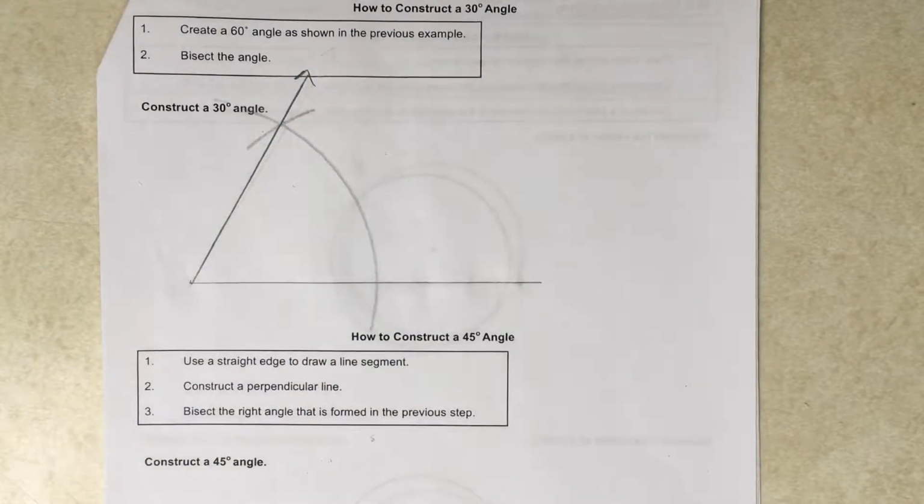Now, the goal is to make a 30-degree angle, so we're going to take the 60 degrees and we're going to go ahead and bisect it. We're going to cut it in half. So, let's review how to find an angle bisector.